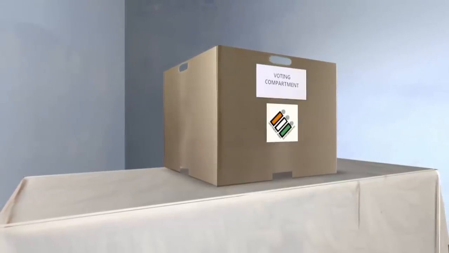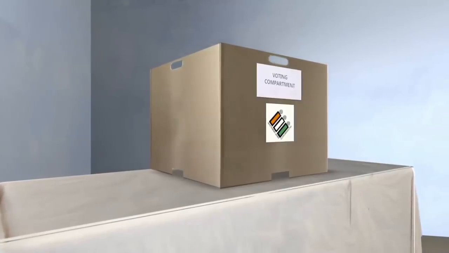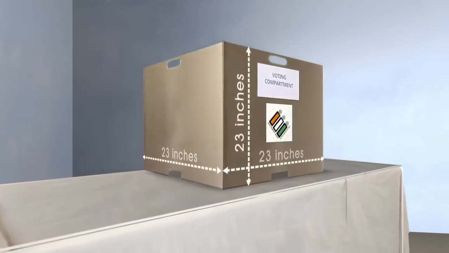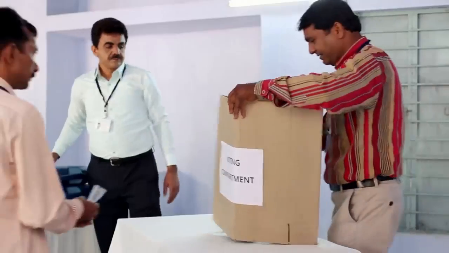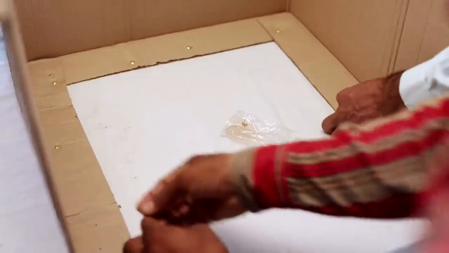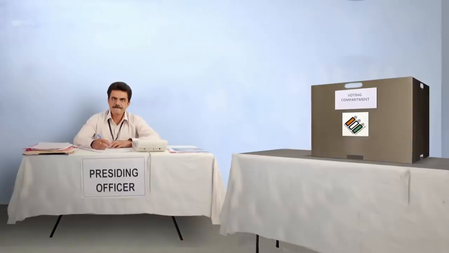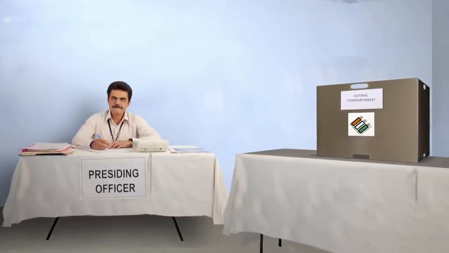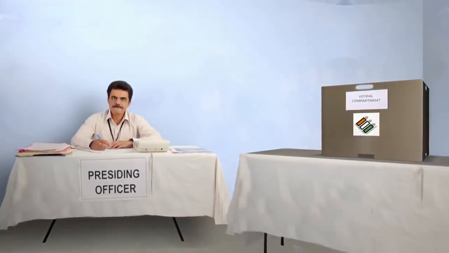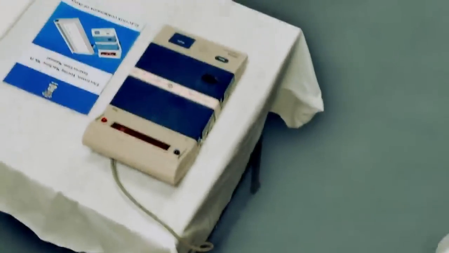The voting compartment should be made preferably out of flex board and of the dimension 23 inches by 23 inches by 23 inches. However, voting compartments made of cardboard, if available since before, in good condition, may also be used. The voting compartment should be at a sufficient distance from the table where the control unit shall be kept. The cable connecting the BU to the CU should not obstruct the movement of the voters, but the entire length of the cable should be visible.